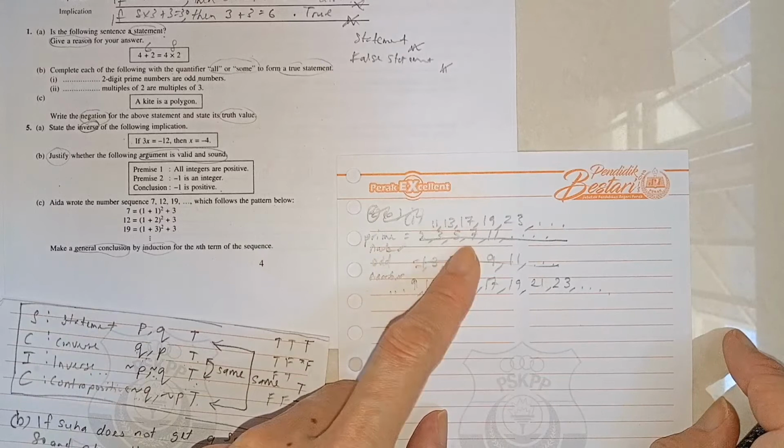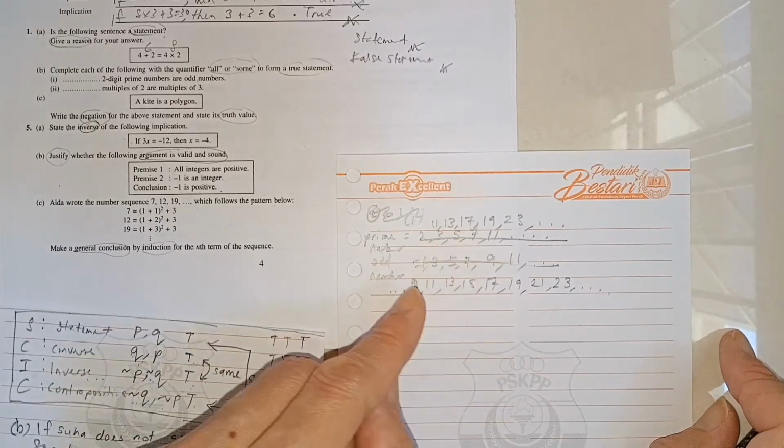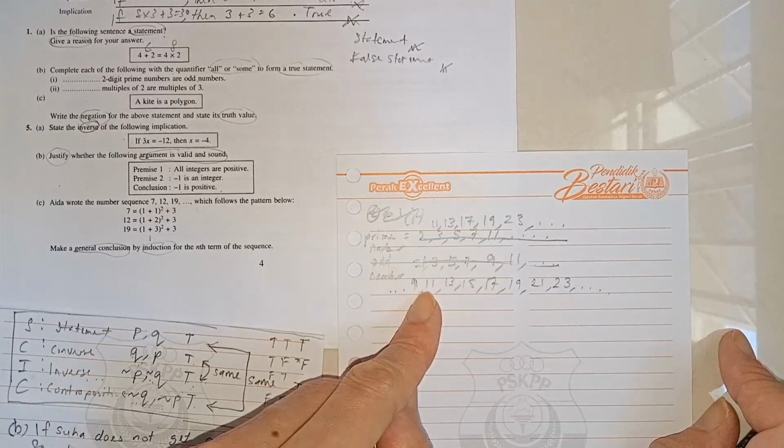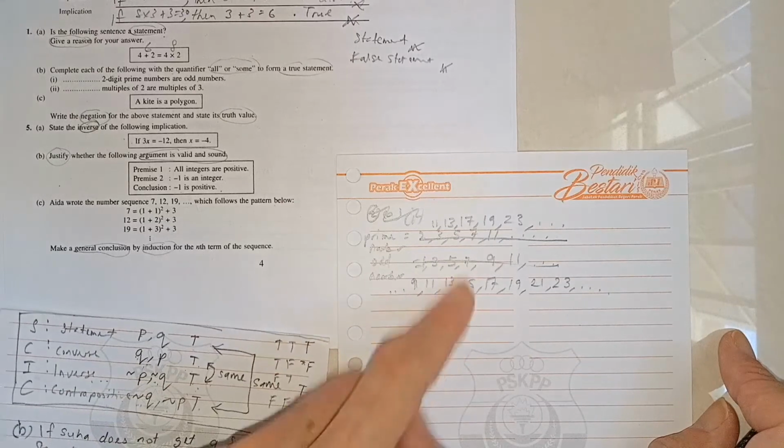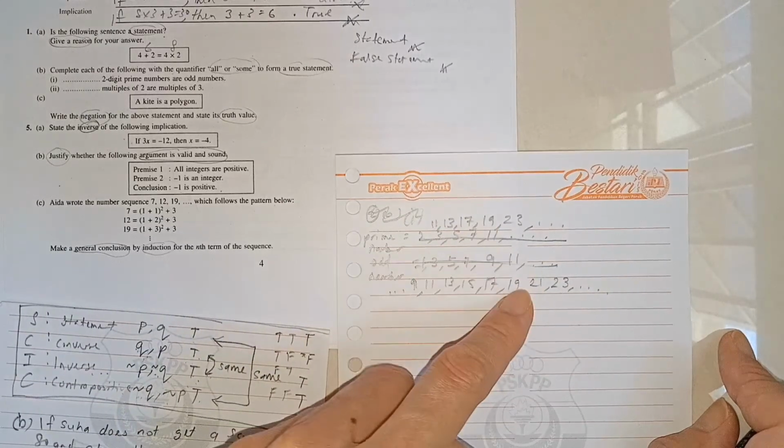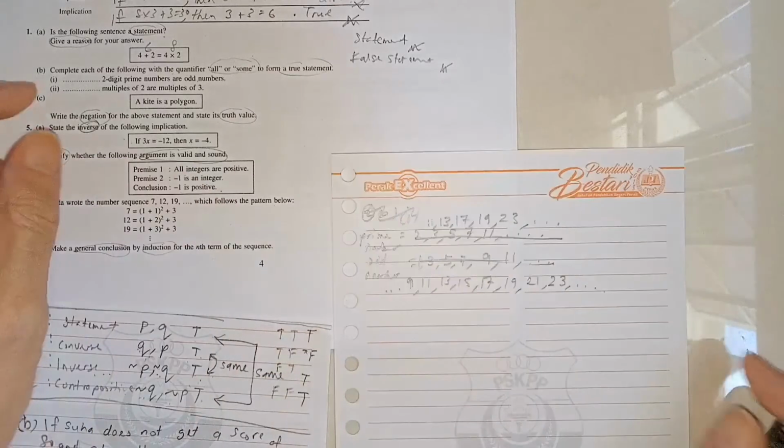All 2-digit prime numbers are odd numbers. Is it correct? Correct. All of them are odd numbers, so all.